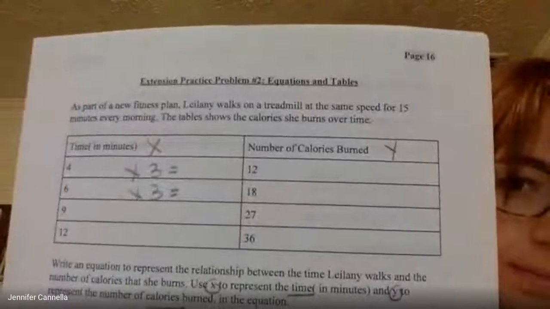Times 3. Good. You guys can kind of call this out together. How do I go from 9 to 27? Times 3. And how do we go from 12 to 36? Times 3.